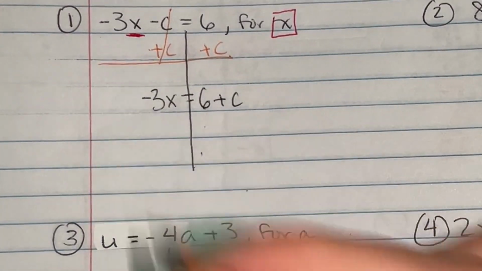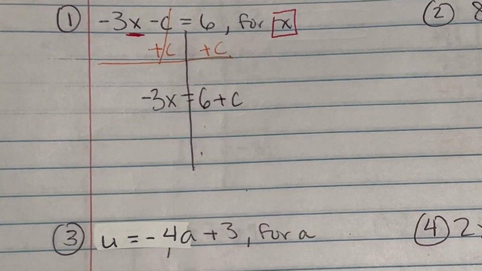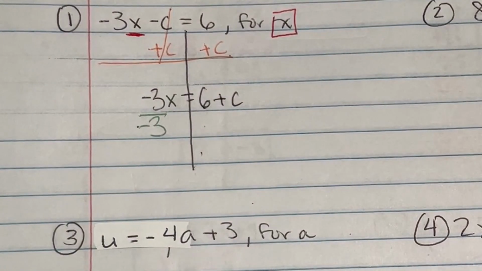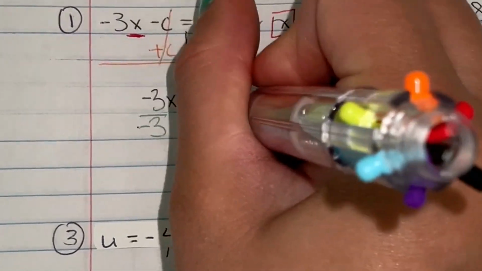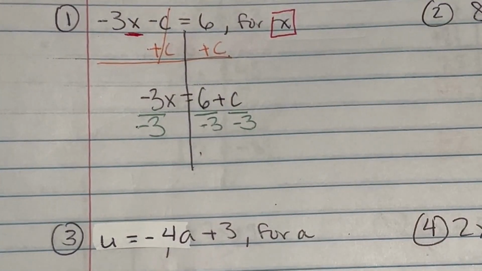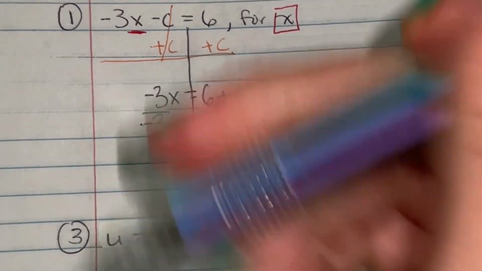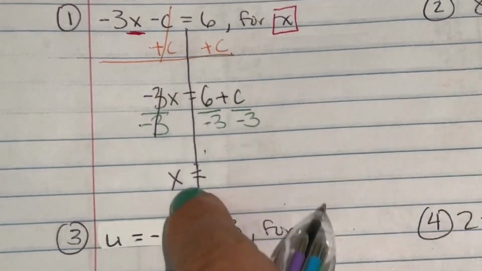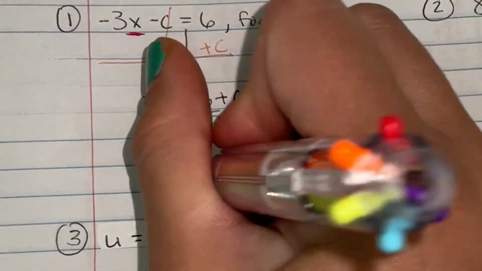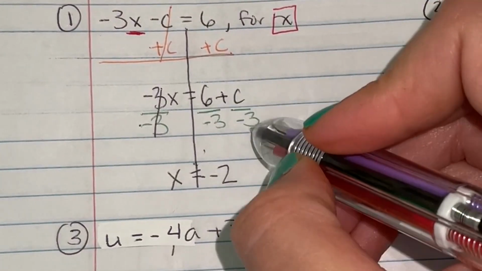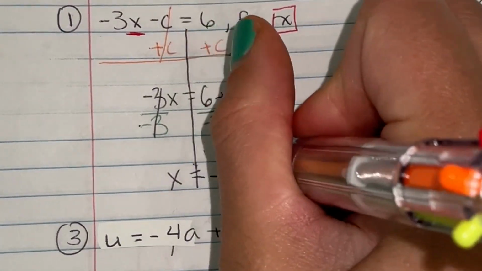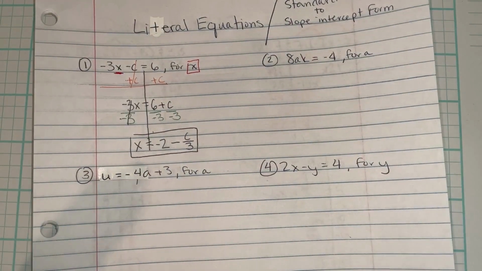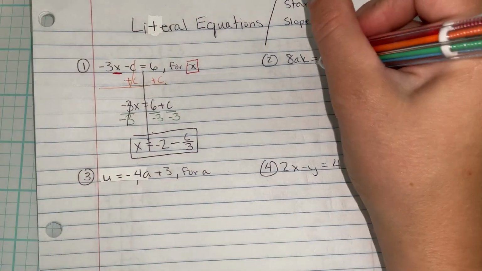All right, next up, we have to get rid of this negative 3. That is a coefficient. So that means I'm going to divide the negative 3. Now, this is where it's going to be weird. Divide each of the pieces on the other side by this negative 3. Okay, weird? Yes. But that's okay. You guys are nerds. So we are now left with that x, which is what we want. 6 divided by a negative 3 is a negative 2. A positive c divided by a negative 3 becomes a negative c over 3. Boom. Done. Here it is. Bomb.com.